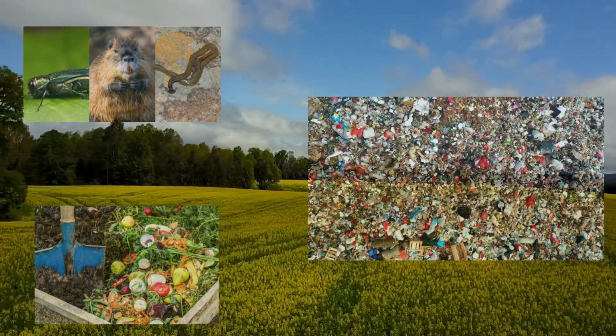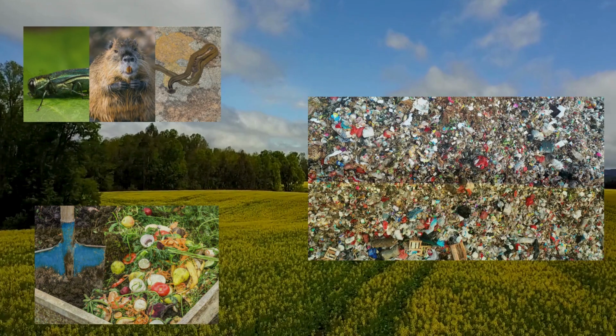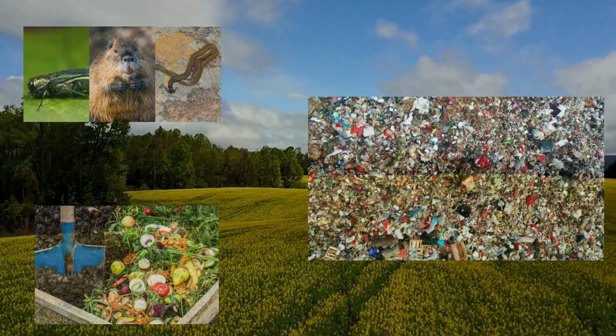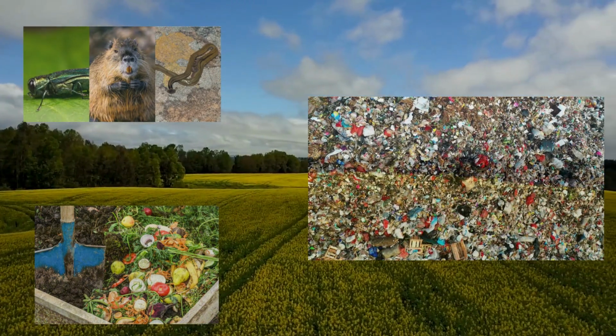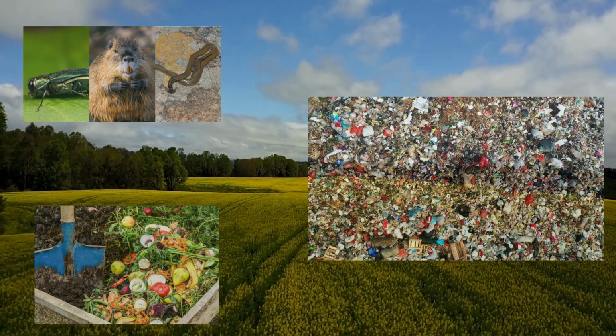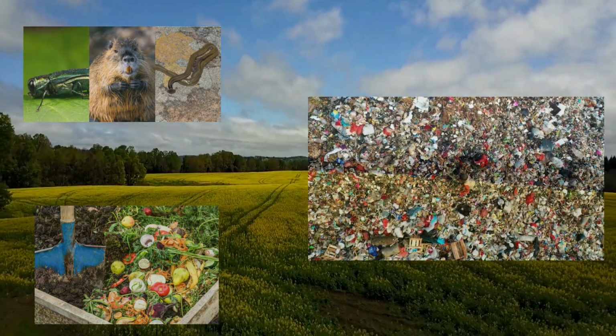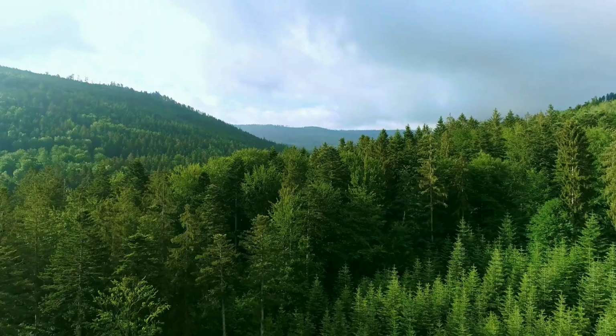Remove any debris, trash, or invasive species from the site. Till or plow the soil to a depth of 6 to 8 inches to loosen and aerate it. Add organic matter such as compost or manure to improve soil structure and fertility.